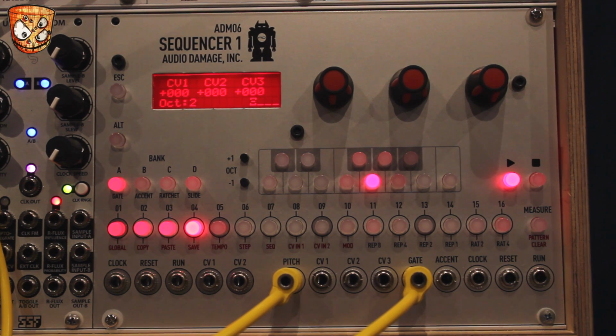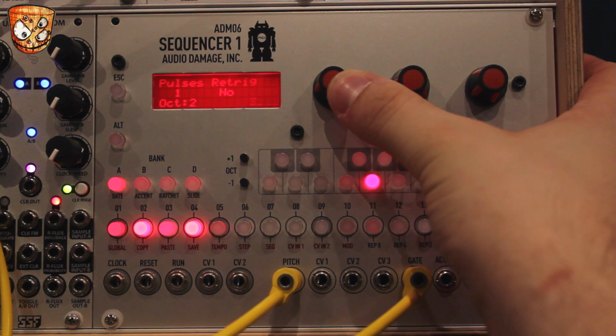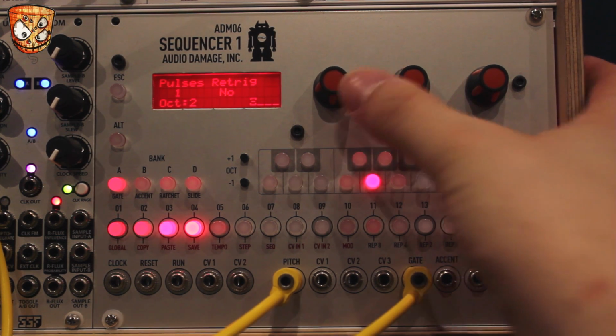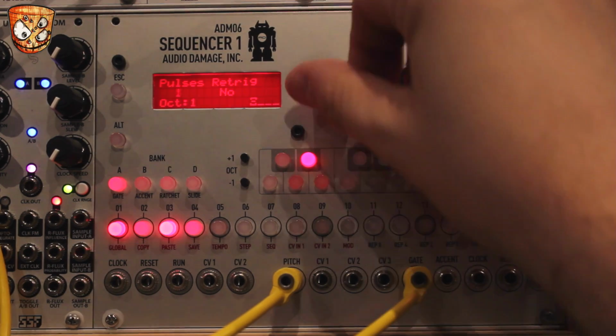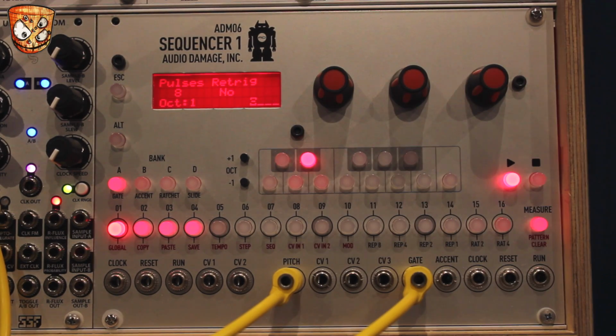Pressing the encoder, we've got pulse settings, and this is how many pulses of that clock this step is active for. There's also a re-trigger, which is off at the minute, so the step will just play once, the gate will fire once, and it will hold for 8 pulses and then move on.